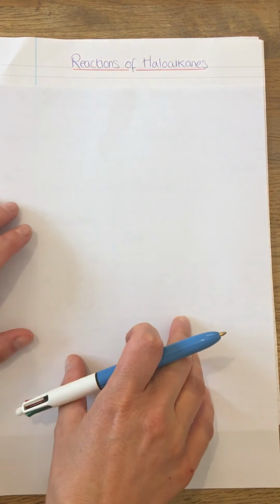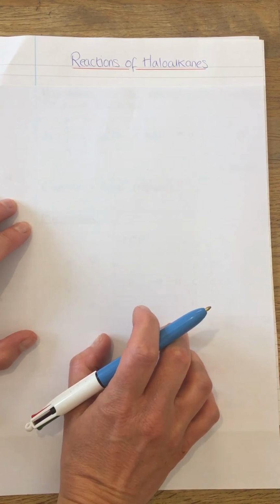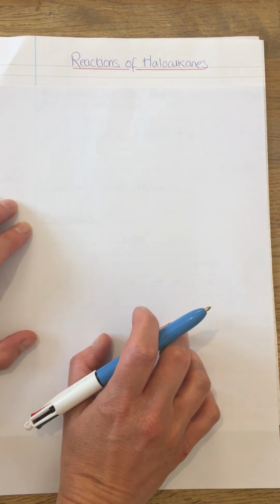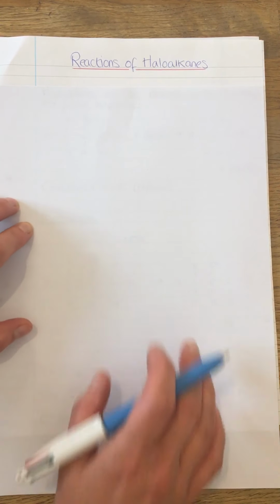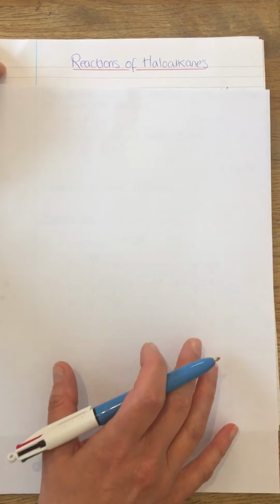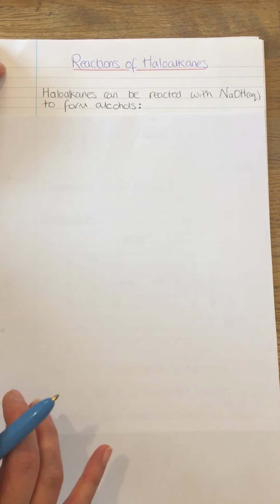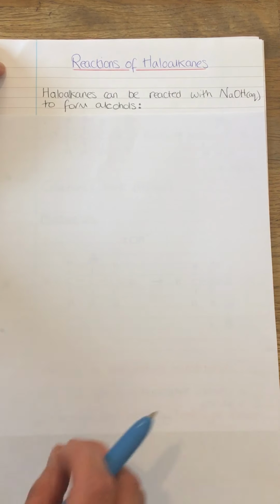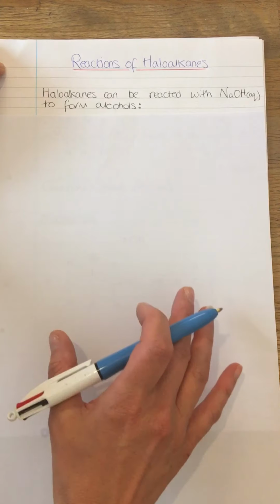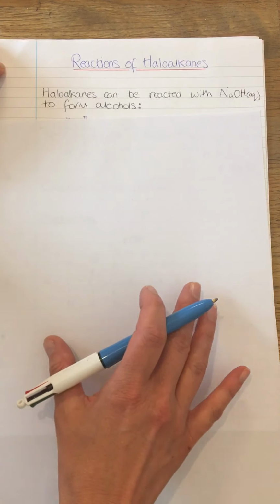Right, so we're going to look at the reactions of halogenoalkanes or haloalkanes. Now, I say reactions, but in fact, there is only one that you need to know about. The reaction that you need to know for halogenoalkanes is that they can be reacted with hydroxide, in particular sodium hydroxide usually, although it could be potassium hydroxide, in aqueous solution to form alcohols.